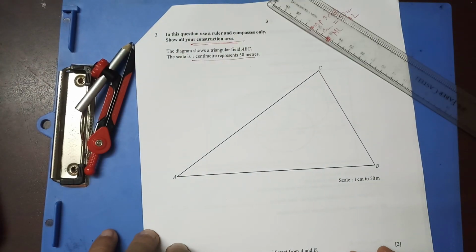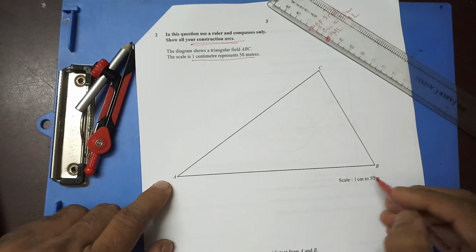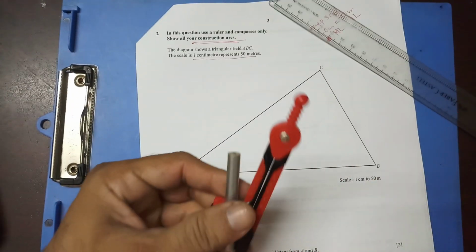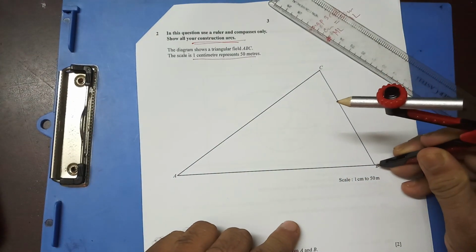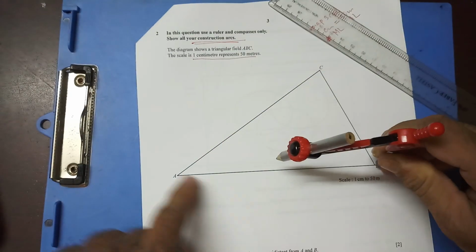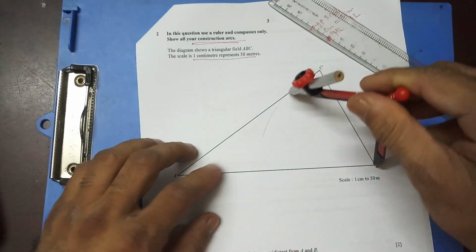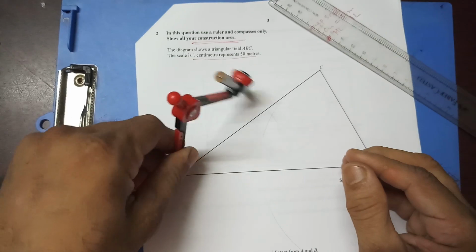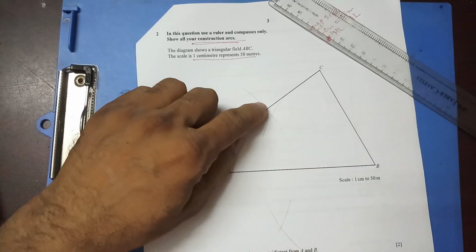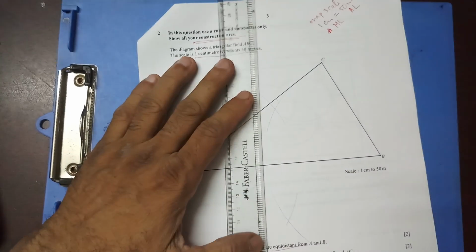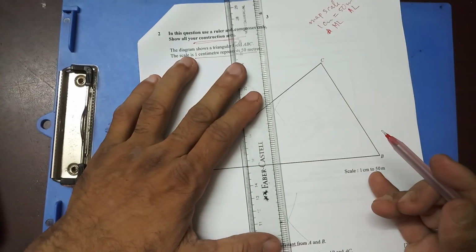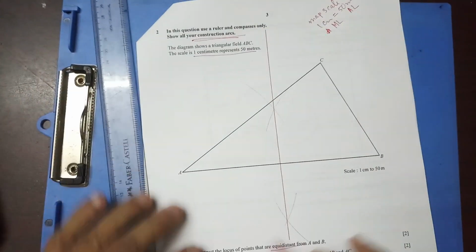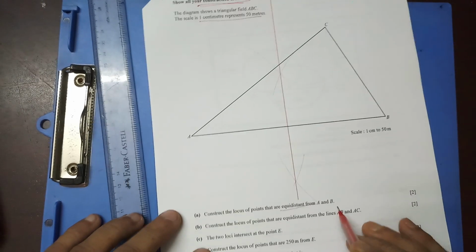Construct the locus of the points that are equidistant from A and B. Equidistant from A and B means perpendicular bisector. The way I'm going to do it, I'm going to take any radius from center B that's more than half of AB, so it can cut on both sides. With the same radius, center A, I'm going to draw this too. So I have two palm-tree-like sets of intersecting arcs, and I'm going to join these two and extend it. This is my locus of the points that are equidistant from A and B.